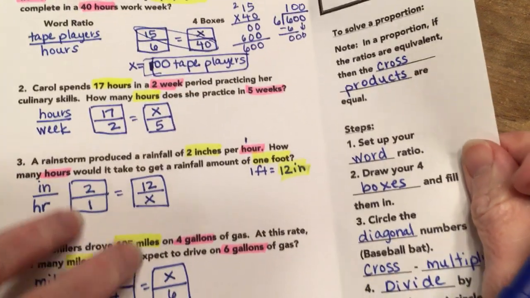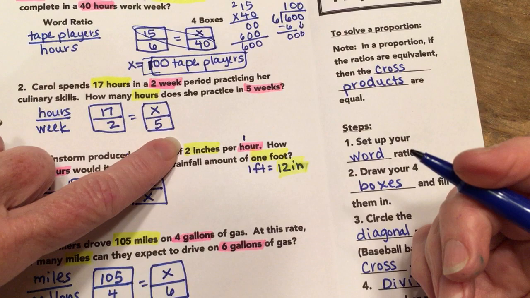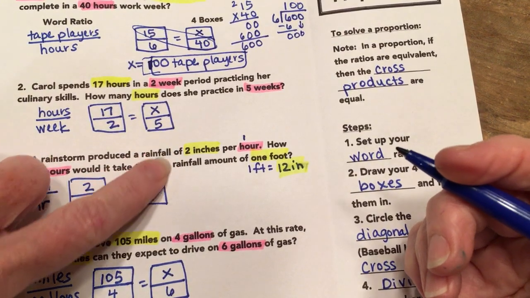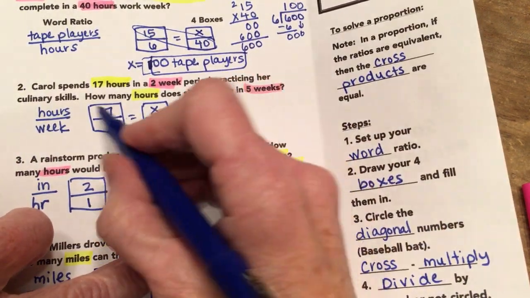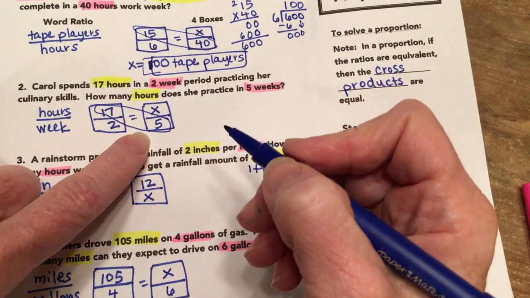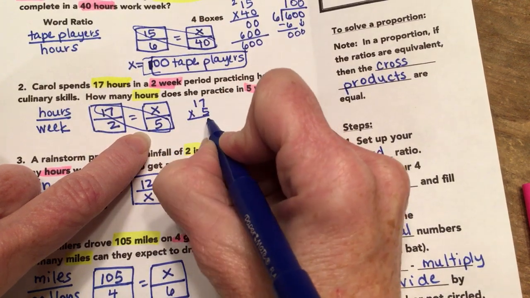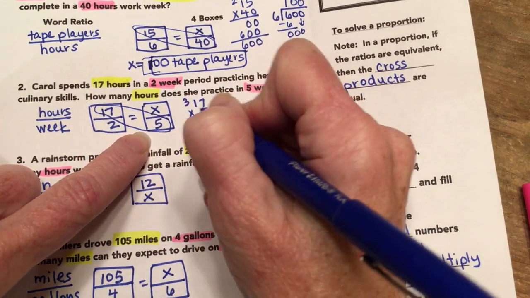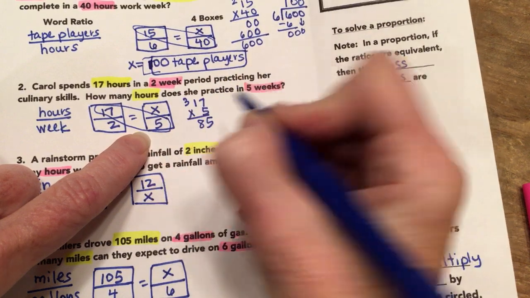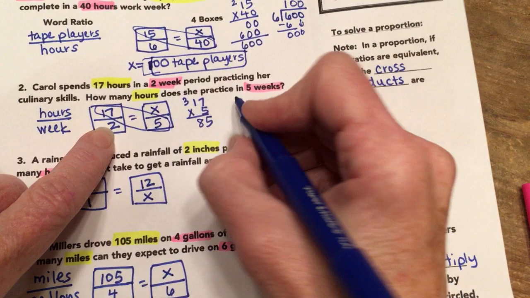All right, number 2. First step after you set it up is to go ahead and multiply with the numbers that are diagonal from one another. So which numbers are diagonal? The 17 and the 5. So that's my baseball bat. Circle those. Those are what I multiply. 5 times 7 is 35. Carry your 3. 5 times 1 is 5 plus 3 is 8. After I multiply, I divide by the number I didn't circle. That would be the 2.